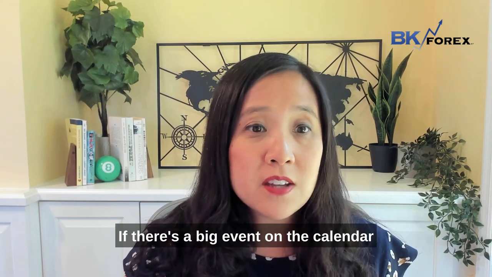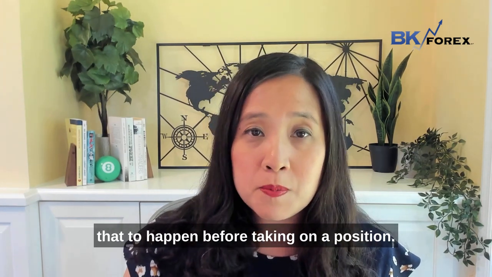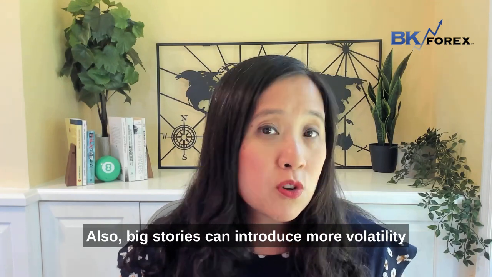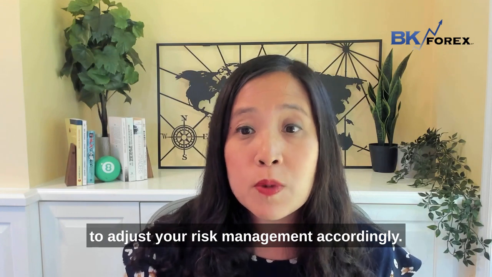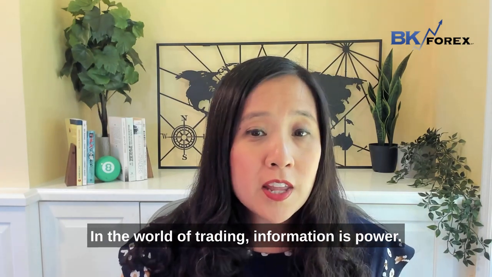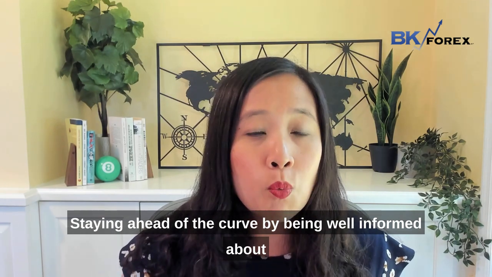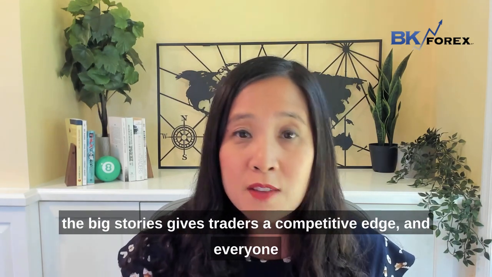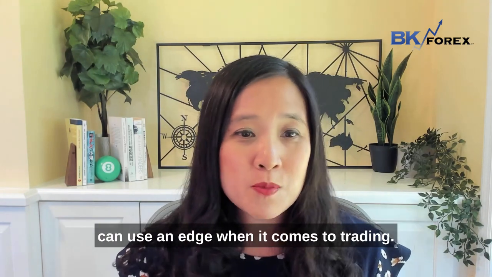If there's a big event on the calendar coming up, you may want to wait for that to happen before taking on a position. Also, big stories can introduce more volatility in the market, so you may want to adjust your risk management accordingly. In the world of trading, information is power. Staying ahead of the curve by being well informed about the big stories gives traders a competitive edge, and everyone can use an edge when it comes to trading.